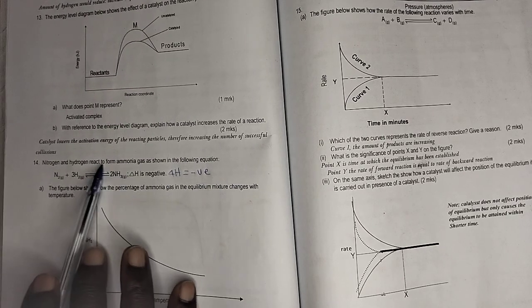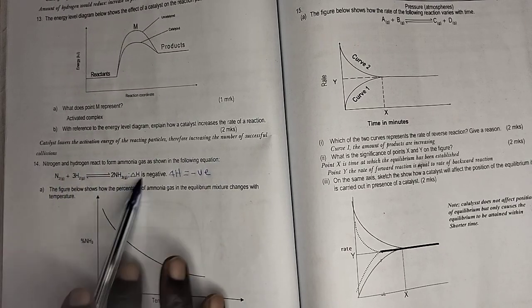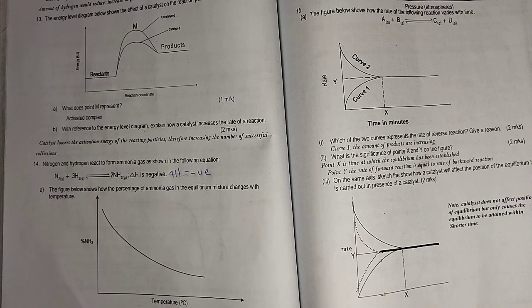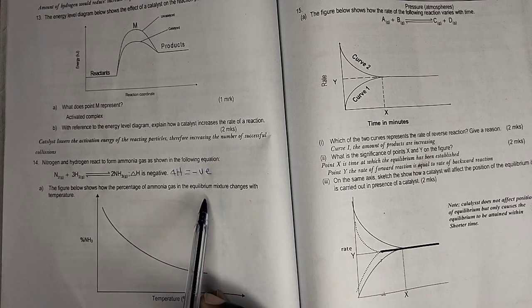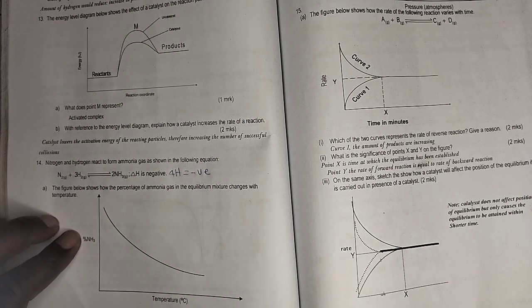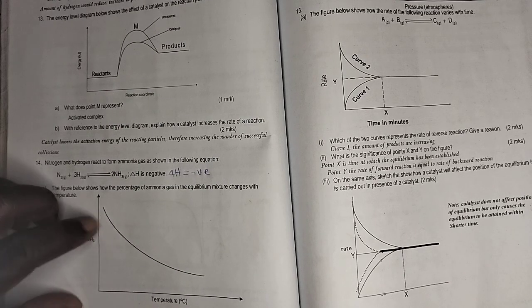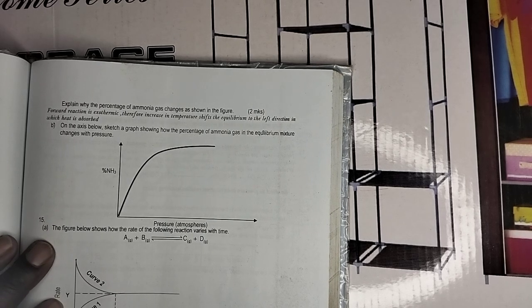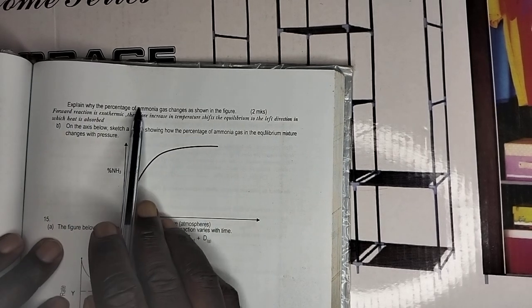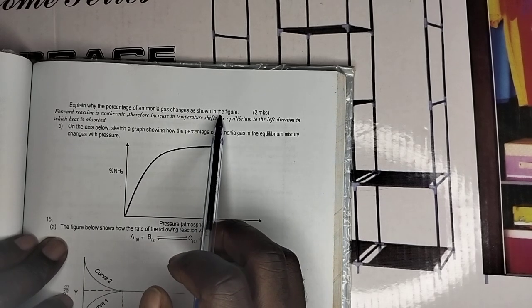So remember, this is a reaction in the Haber process where we have some conditions, a temperature of 150, a pressure of 200 atmospheres, and of course we have a finely divided iron catalyst. So this figure now shows how the percentage of ammonia gas in the equilibrium mixture changes with temperature. Then we are supposed to explain why the percentage of ammonia gas changes as shown in the figure.